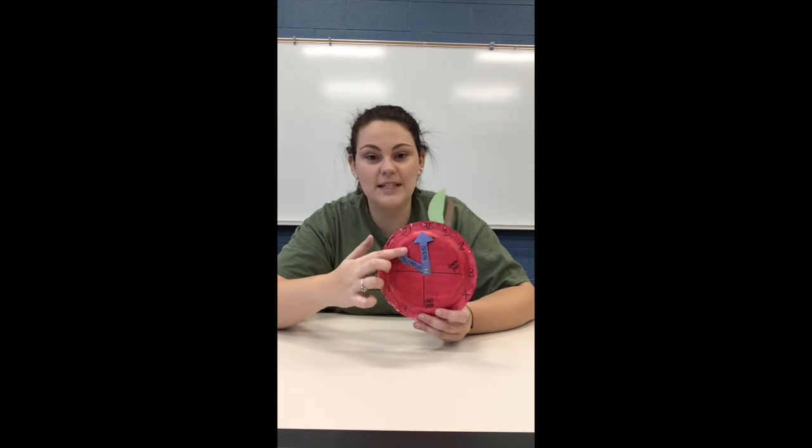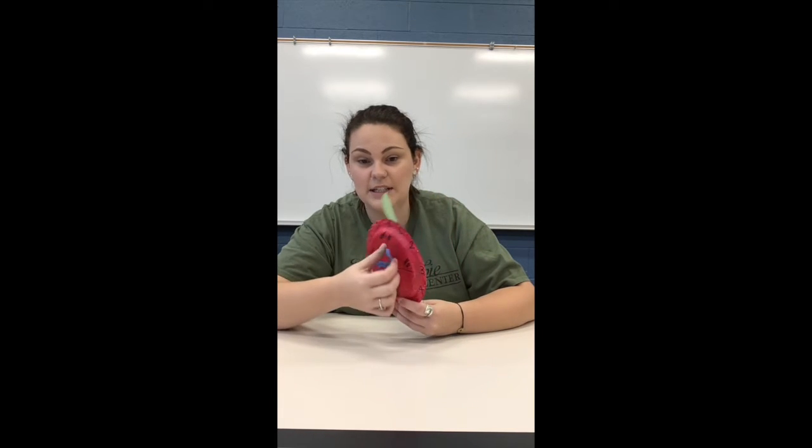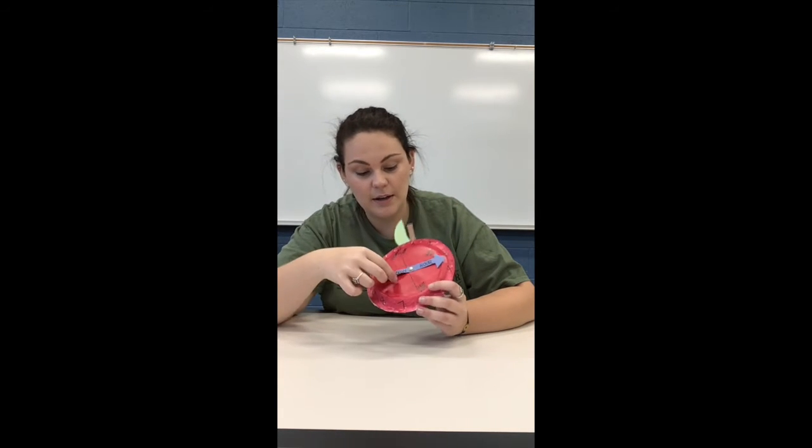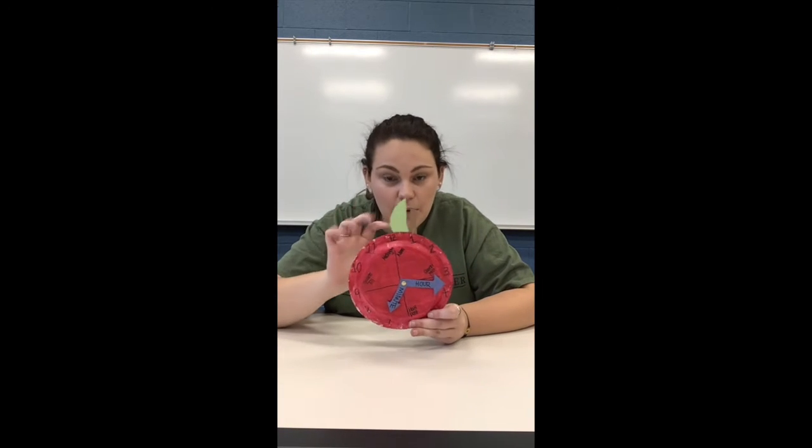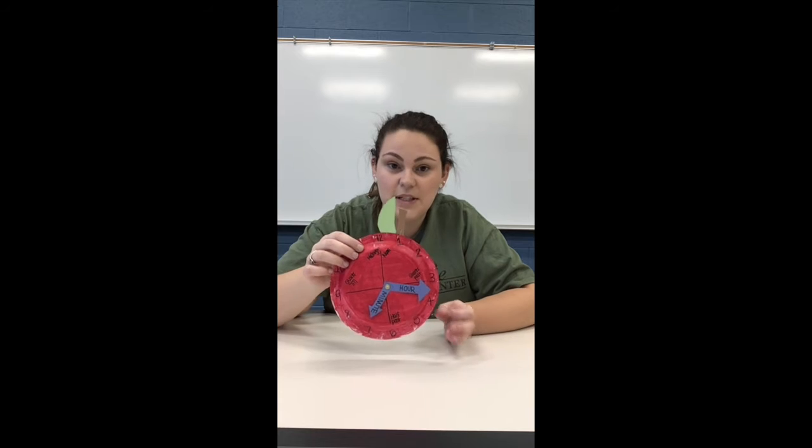So the activity I'm going to be sharing with you is an apple clock. You're going to be making your own clock. And this is what it looks like. And you'll be able to move these hands to the different numbers. And also, I'll explain to you what we're going to be doing and how it involves STEAM.